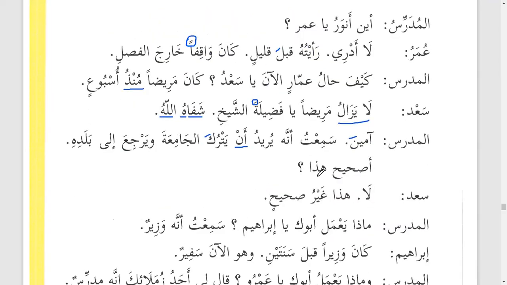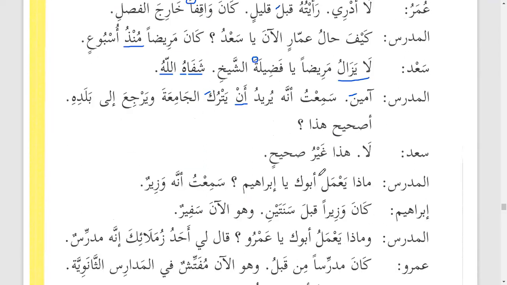Is this true? Yes. Yes, Irfan? سعد لا هذا غير صحيح. No, this is not true. Okay, what do you know about ghayru? غير is a mudaf, sir. It's a noun, it's an ism, and it is always used as mudaf.